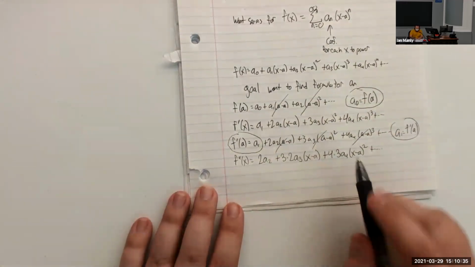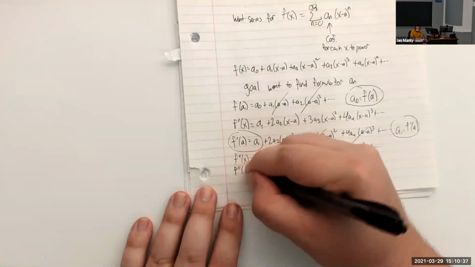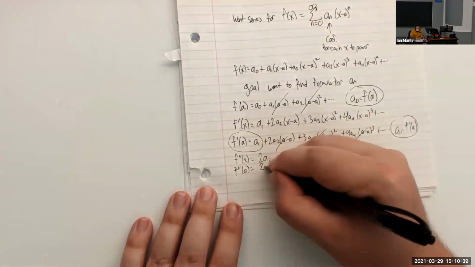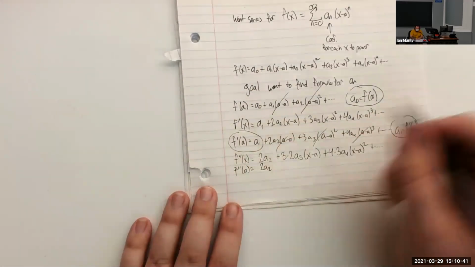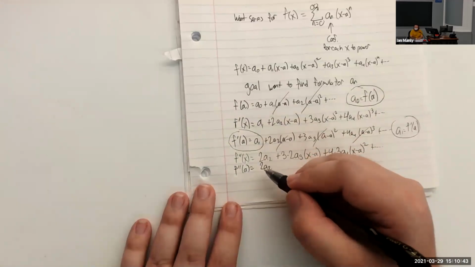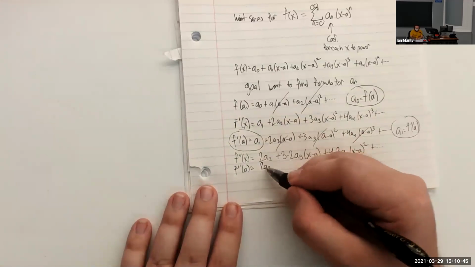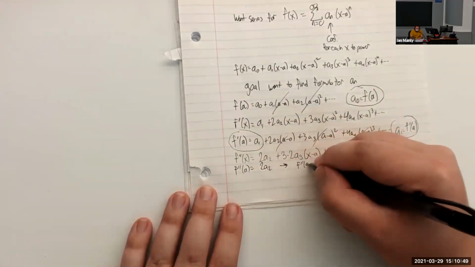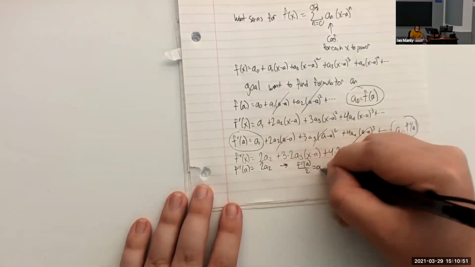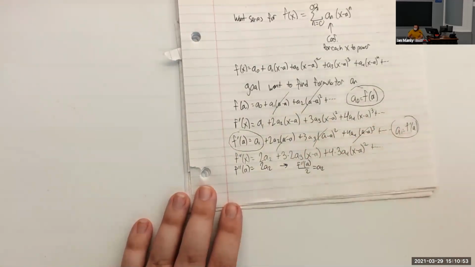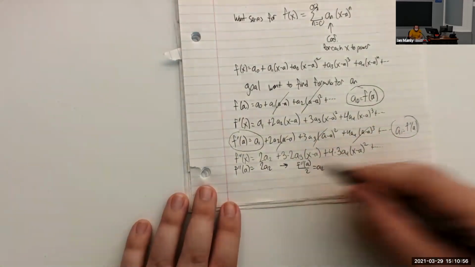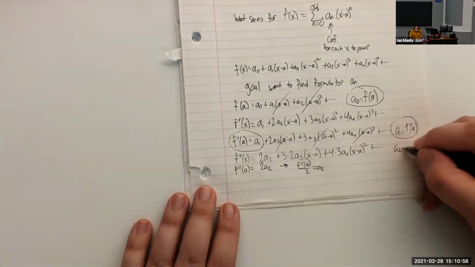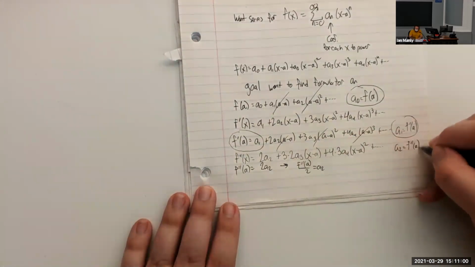So now if I plug a into here, then I just have 2a2. But that's interesting. This time we end up with a coefficient on our a2 here. So we need to divide that. So here it seems like we get f double prime of a over 2 is a2. So that kind of messes up our trend a little bit. It's not just f double prime, it's f double prime over 2.